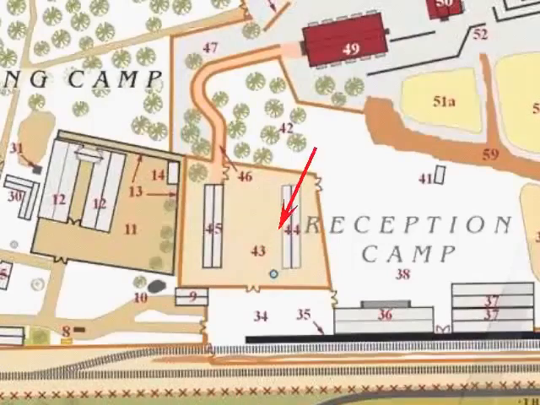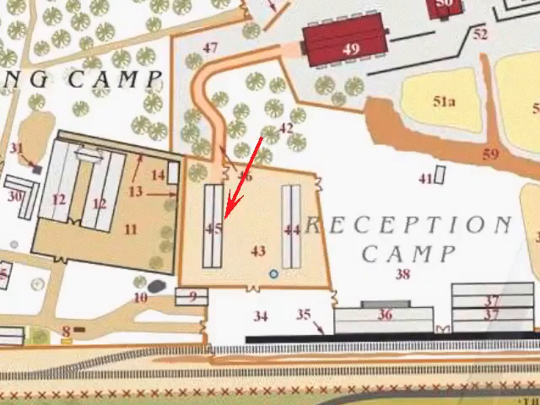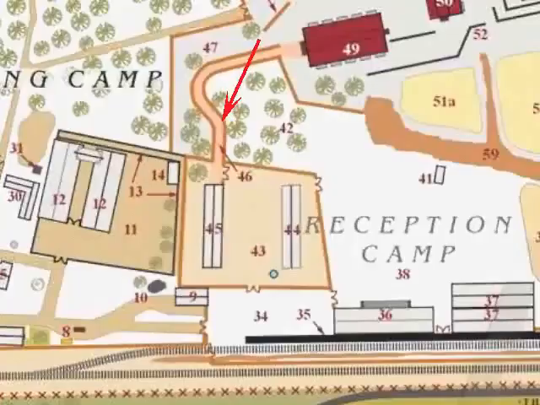The men would come over here, checking their belongings and strip naked. And the women would go over here and check in their belongings and strip naked. Then they would enter what was called the tube right here. This was the pathway to the gas chamber.